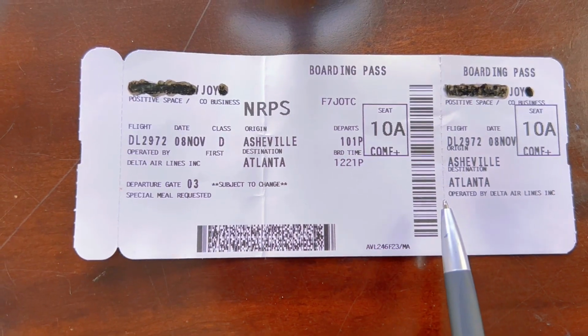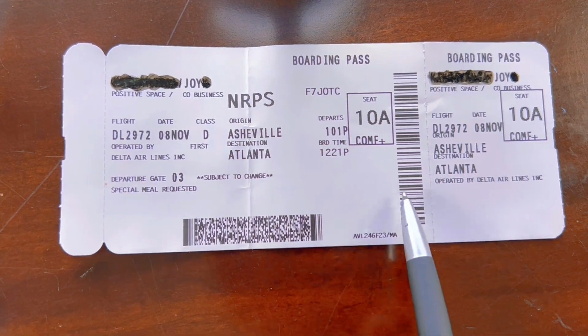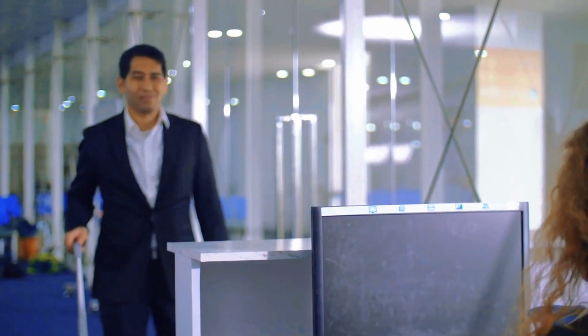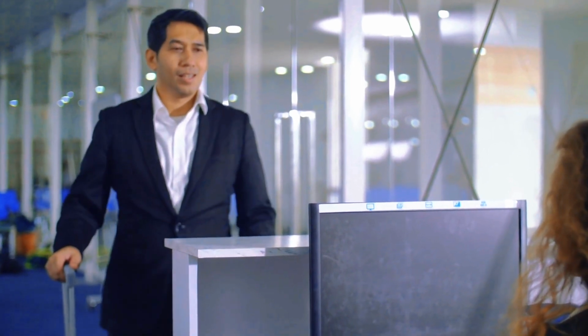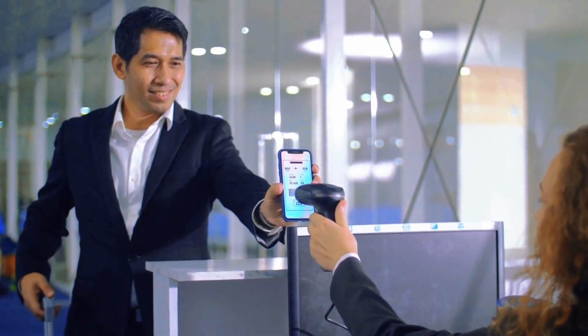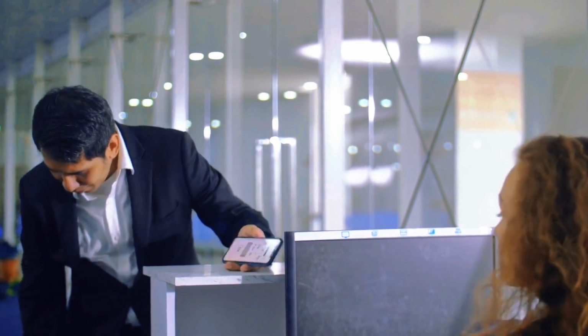Okay, so this barcode is very important. This one has all your information. The moment it's scanned, your name and your seat number are going to show up. So that is the purpose of the barcode.